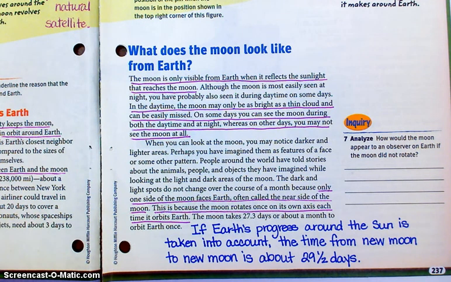The only reason you can see those things or any other planets from space is that they're reflecting sunlight. However much of the illuminated side of the moon we see is going to determine our lunar phases, as you'll learn. So the moon's only visible from Earth because it's reflecting sunlight.